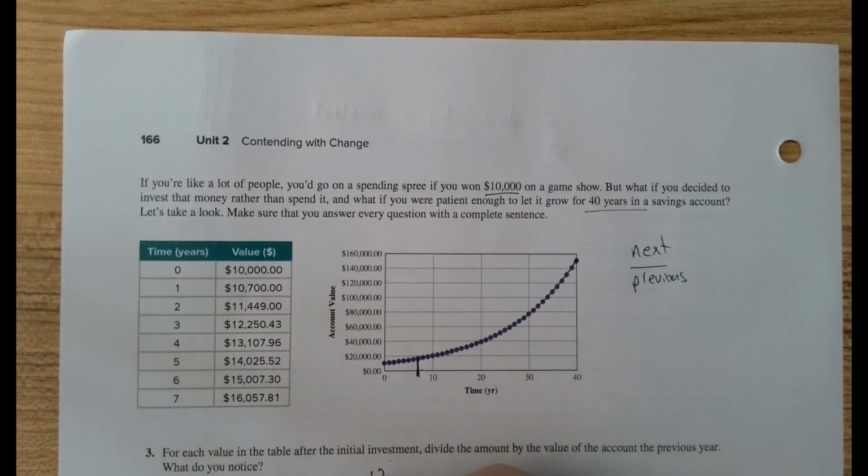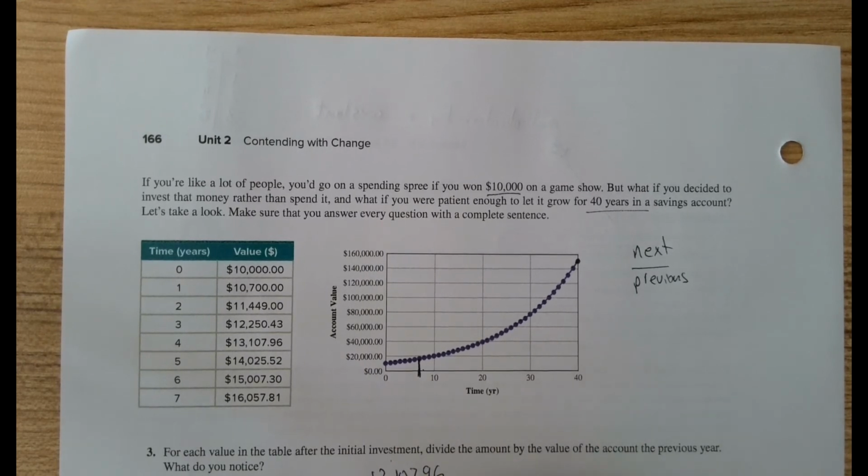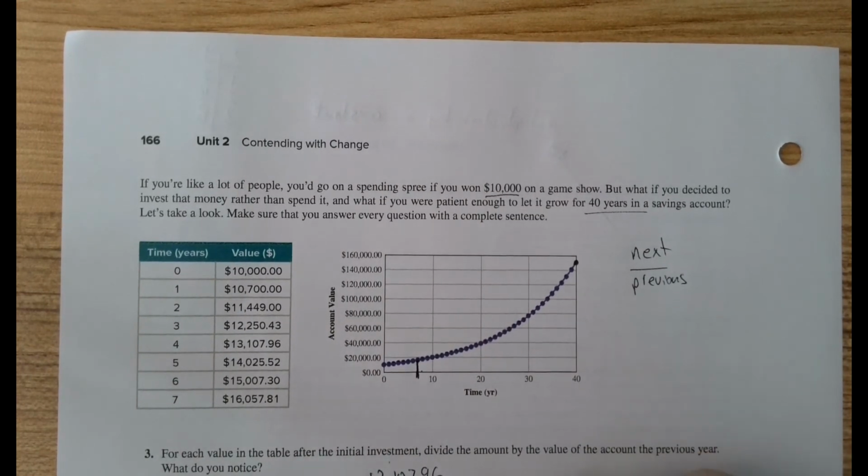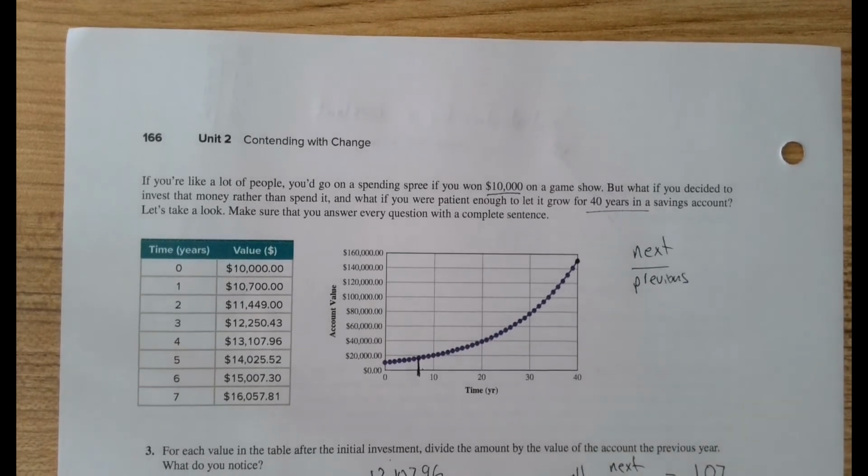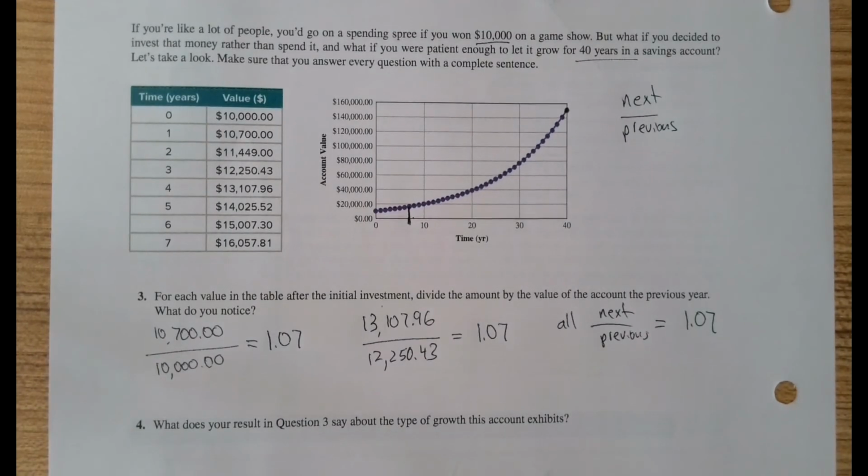We'll do another one. 13,107.96 divided by 12,250.43. Turns out, again, we get 1.07, or approximately 1.07. In fact, for all of them, all of the next divided by previous, we get approximately, really, really close to 1.07. Most of them are exactly 1.07.